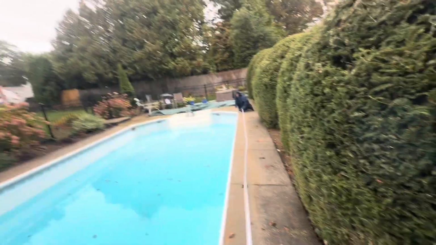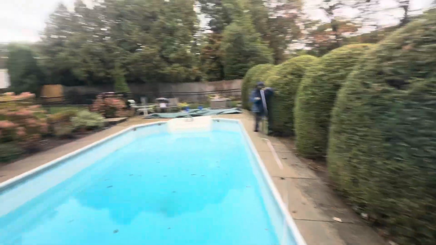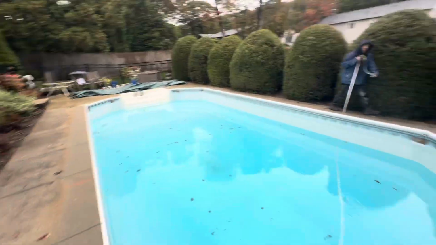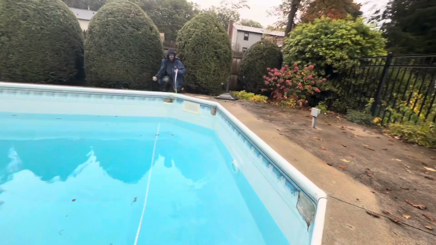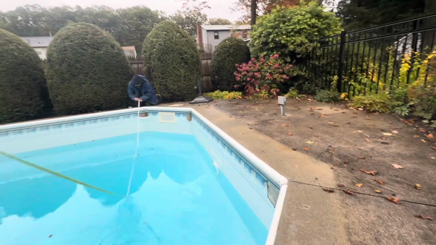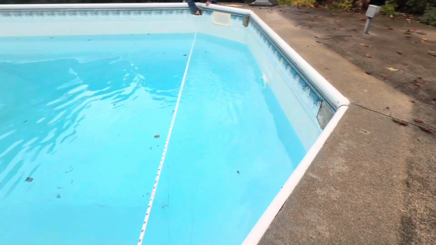All right, Josh, come on down to here now in the steep end. Now, we could have also measured this pool, Josh, as a rectangle with a 4 foot 3 diagonal in the corners, and that would have worked. But we're measuring it as a Grecian because that's the one that we have.